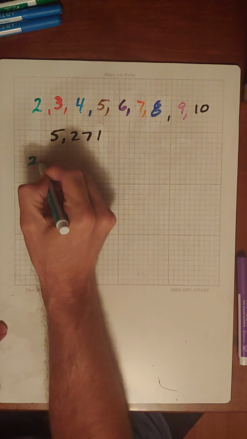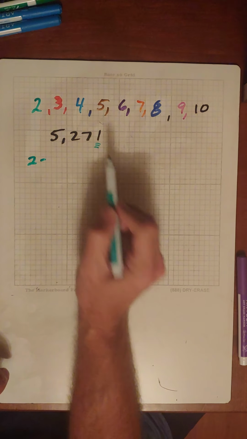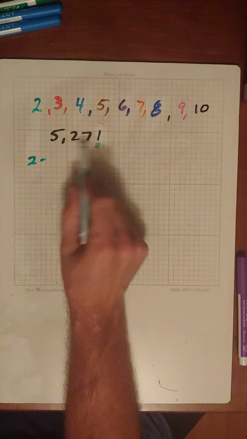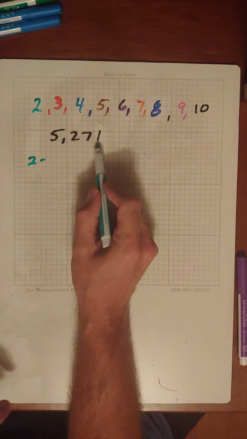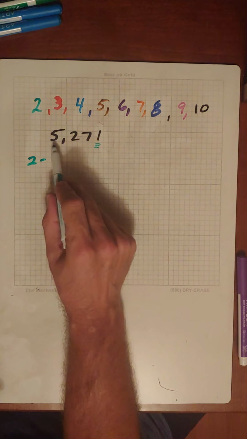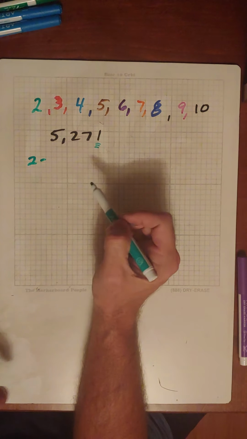The way we know that is we look at the ones digit. If the ones digit is even, then this whole number is divisible by 2. If the ones digit is odd, then this whole number is not divisible by 2. So since 1 is an odd number, this would not be divisible by 2.